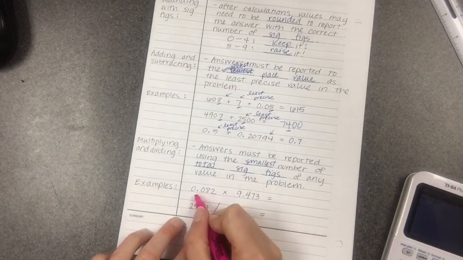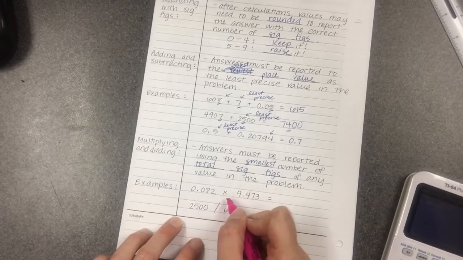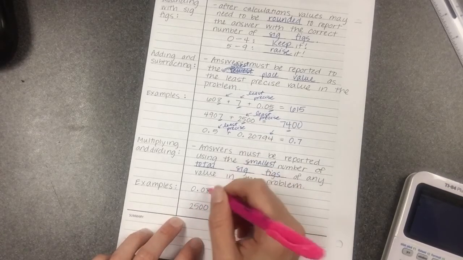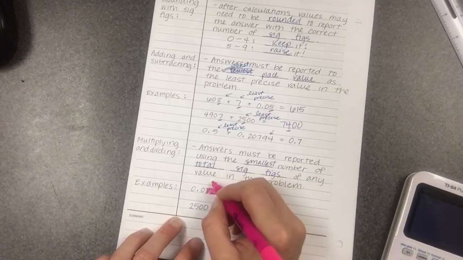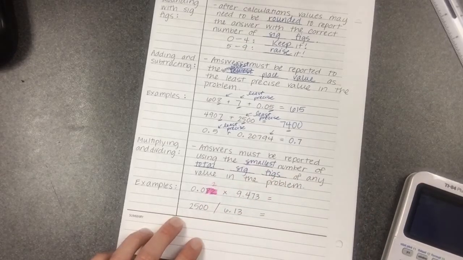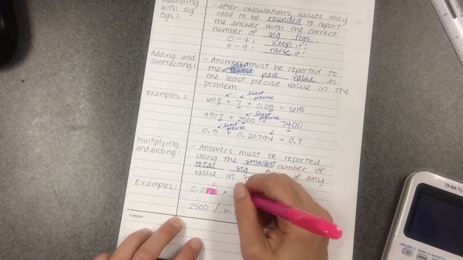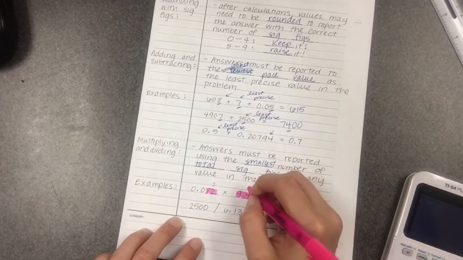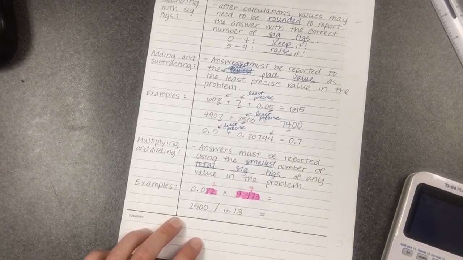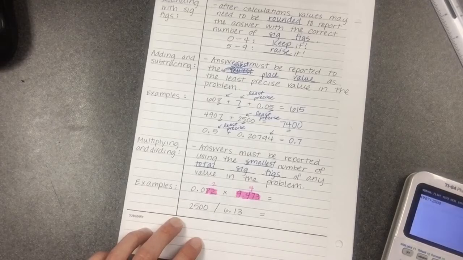So for example, if I have the number 0.082, those leading zeros don't count, but the 8 and the 2 do. So I have 2 Sig Figs in this value. If I look at this number, those are all non-zero numbers, so they all count as significant figures. I have 4 significant figures in this value. Which of those is the smallest number? 2. So when I do this calculation, I'm going to be allowed to keep 2 significant figures in my answer.